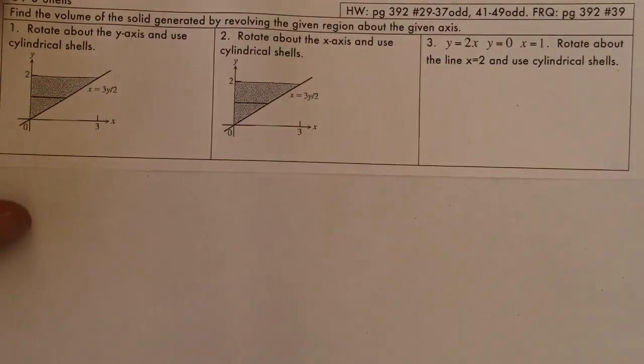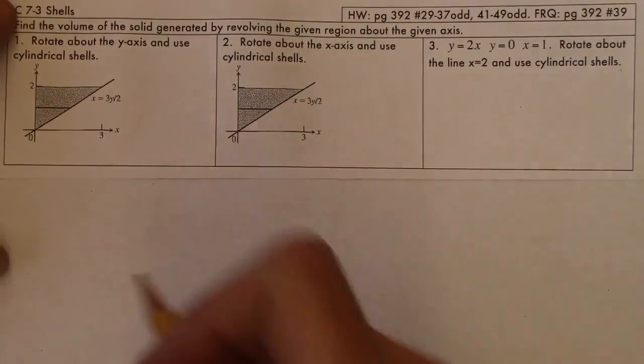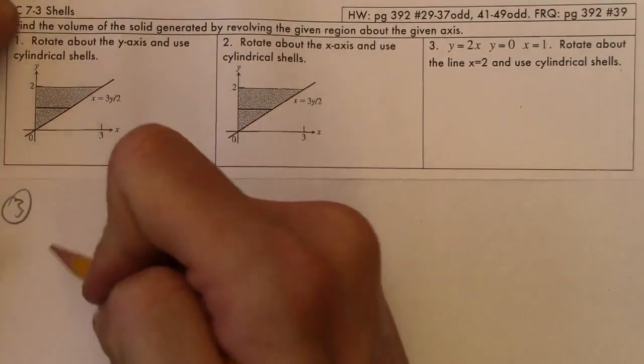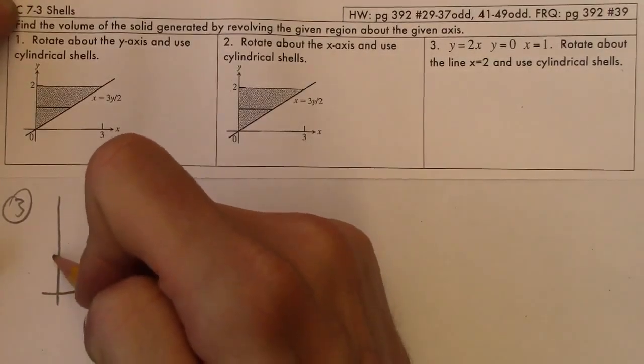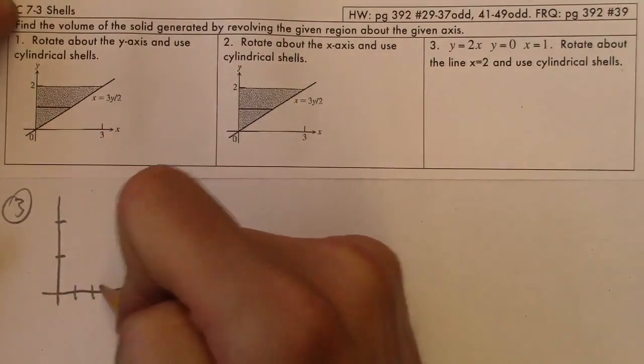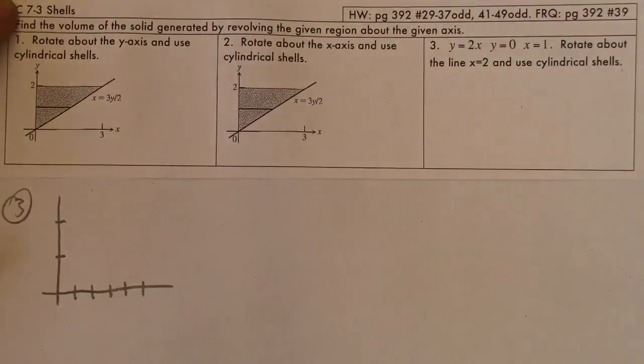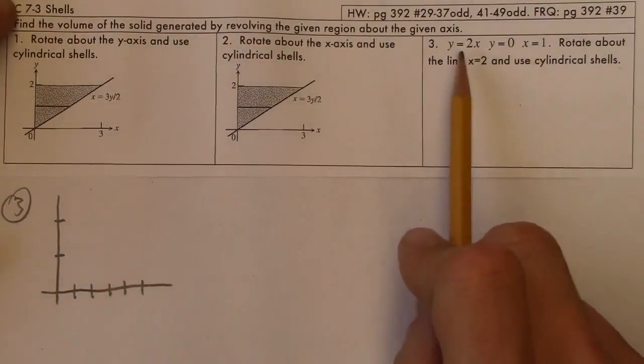All right, so now we have a bunch of curves, and we have to find a region, and that region's going to be rotated. So I need to find out what we're even talking about. So we're going to graph. So 1, 2, 3, 4, 5. I have a couple curves to graph here.